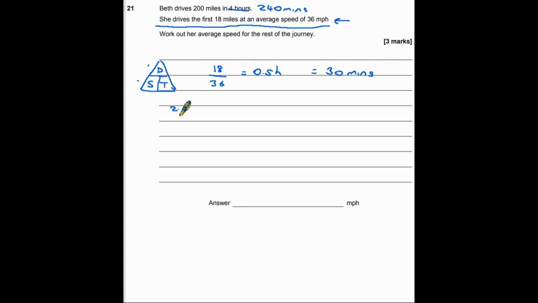If she has been travelling 30 minutes and she's now done the first 18 miles, that means that the distance remaining is 200 minus 18, so she has 182 miles still to go. Time-wise, she started out with 240 minutes. She has been travelling for 30, therefore she's got 210 minutes left.